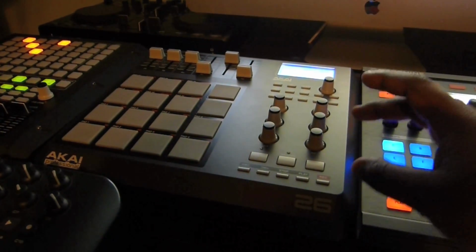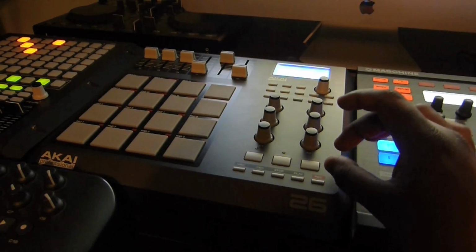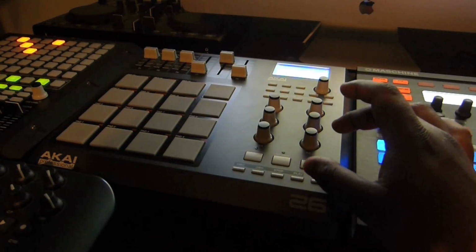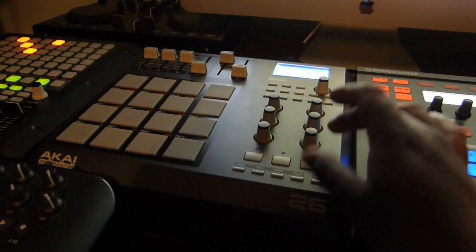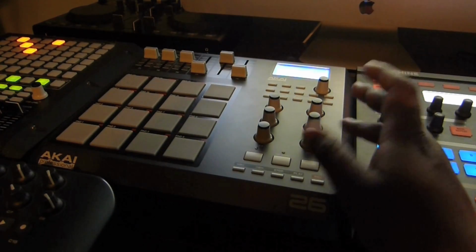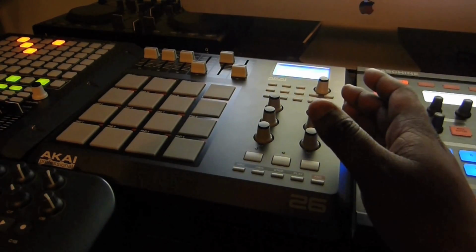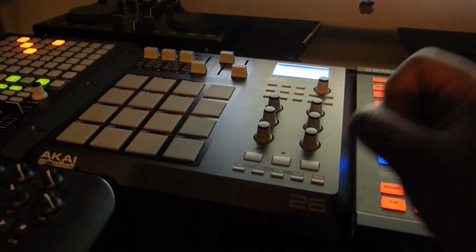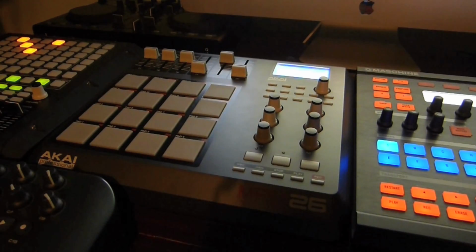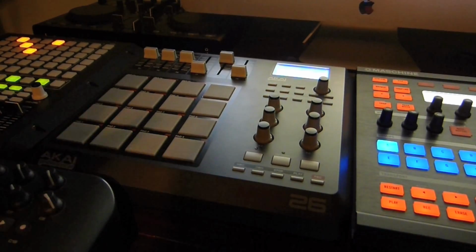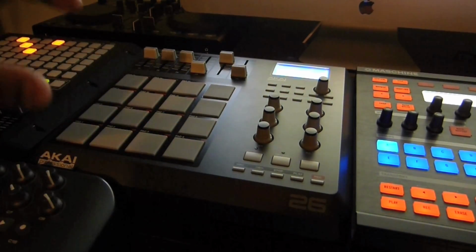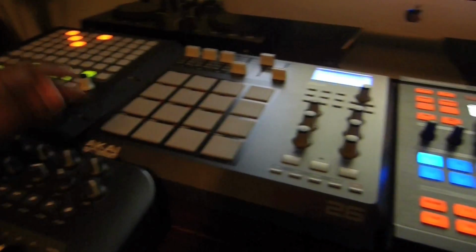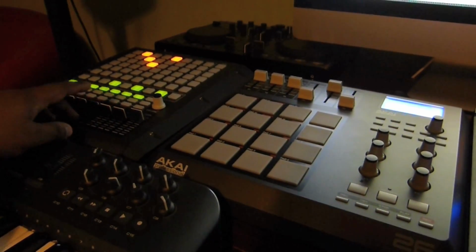Now, even if you were to use the MPD with software like Ableton Live, which I think it was mainly made for, you're still going to find yourself 50 to 60% of the time having to use the mouse and keyboard to gain access to certain functions. But the MPD makes a great add-on with the likes of an APC.